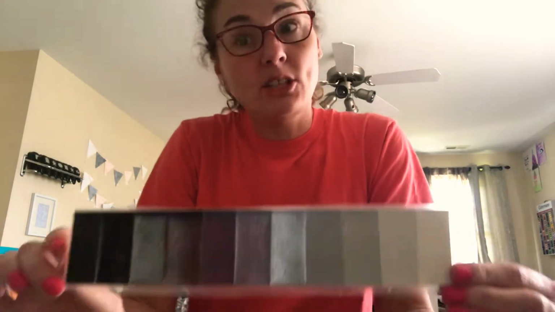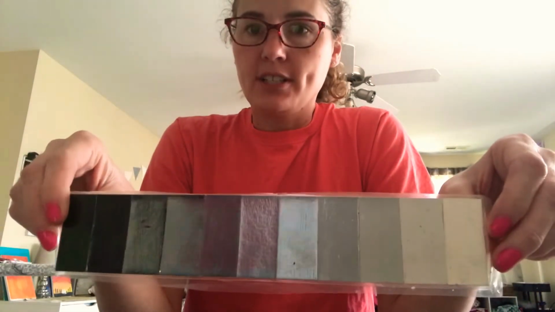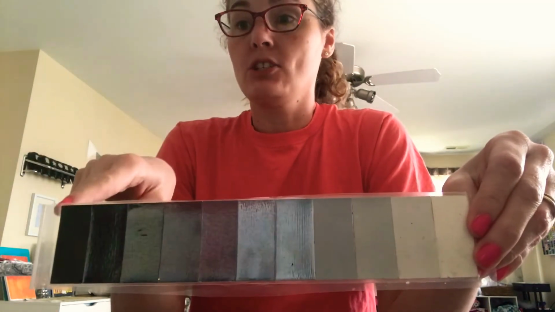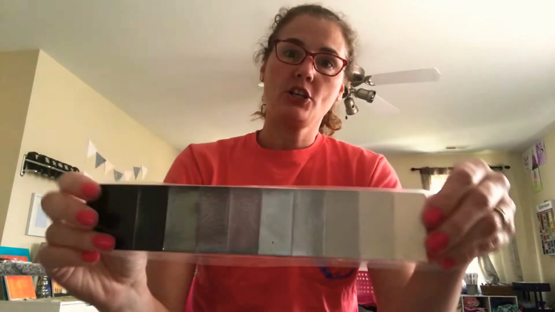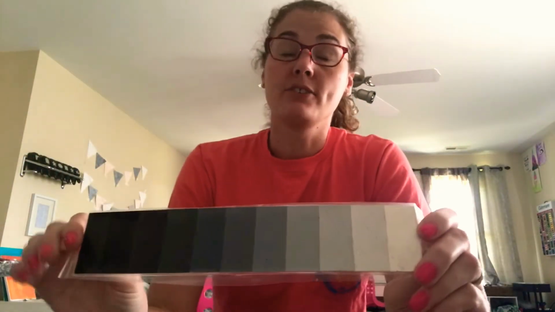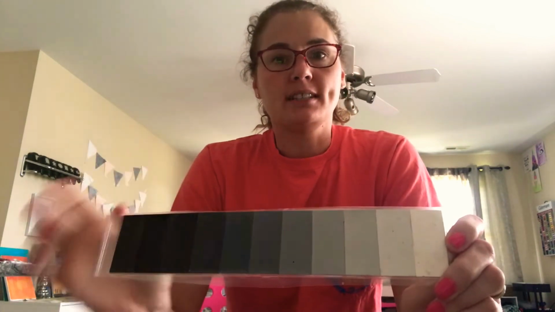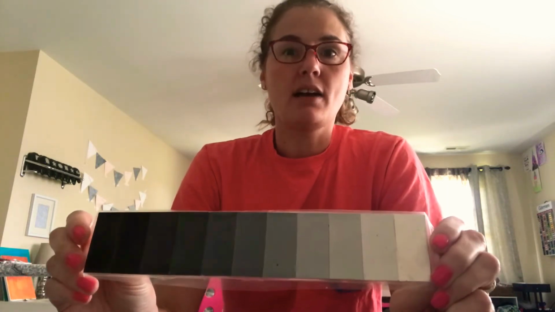This one right here, I also made in college. It's a value chart. It shows you from light to dark. Value is an element of art where you can see the lightness or the darkness of an object. That's value, lightness or darkness of an object.